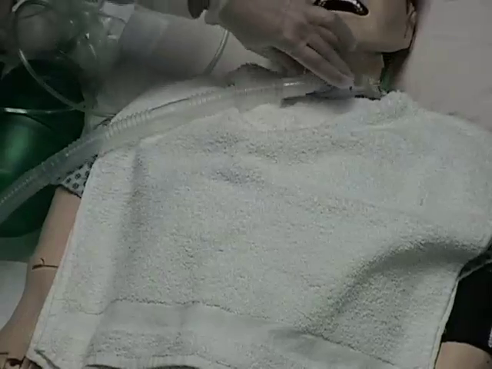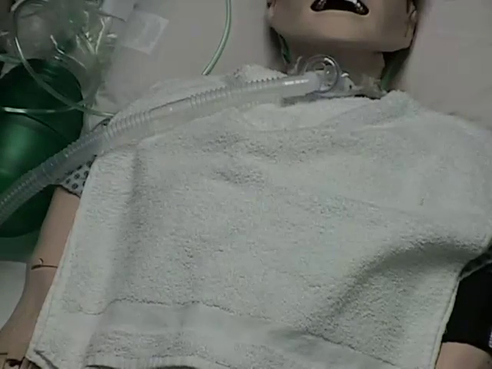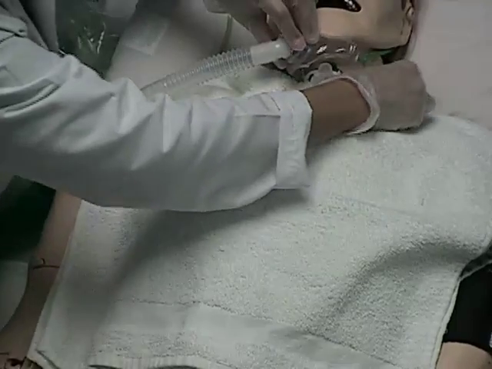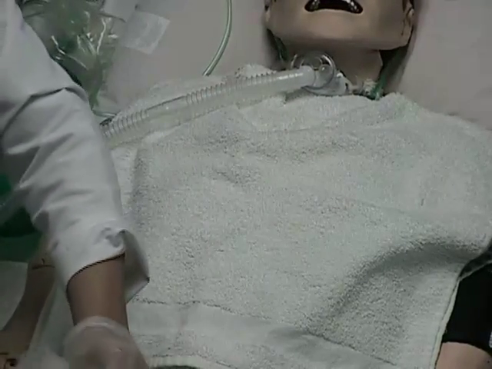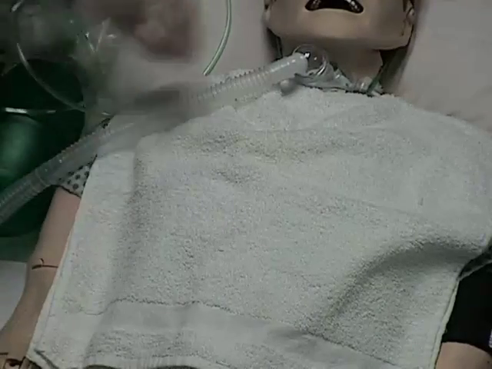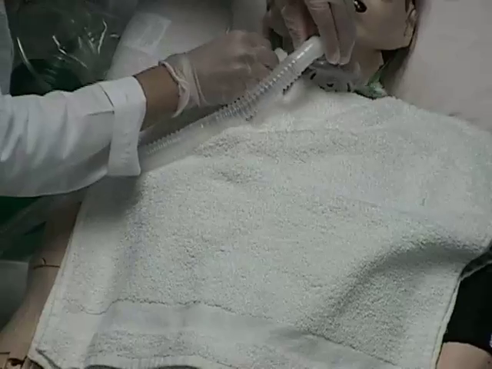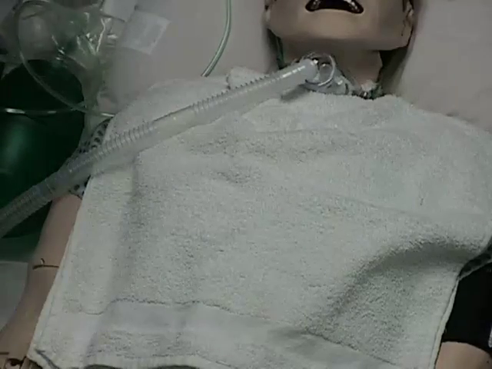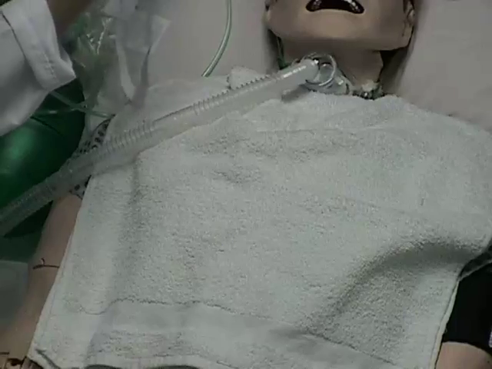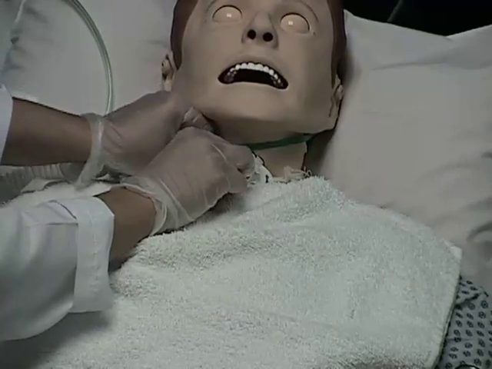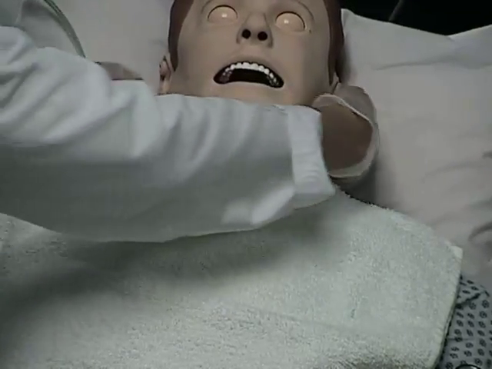After cleaning underneath and over the faceplate, you are ready to replace the trach ties. During this time, it is important to assess the patient for any respiratory distress.